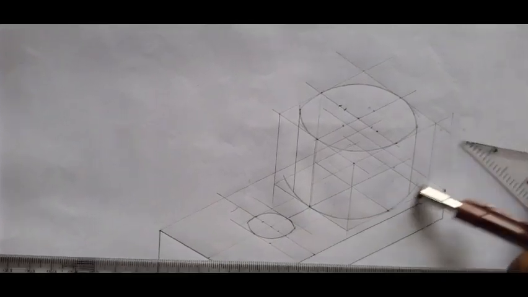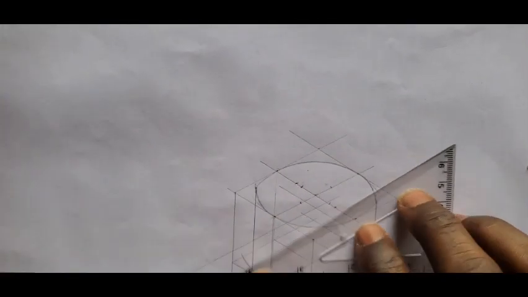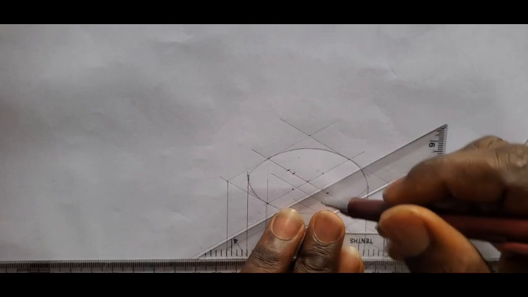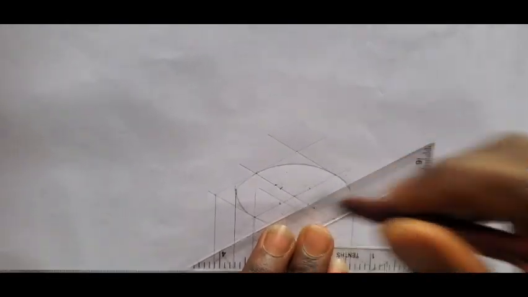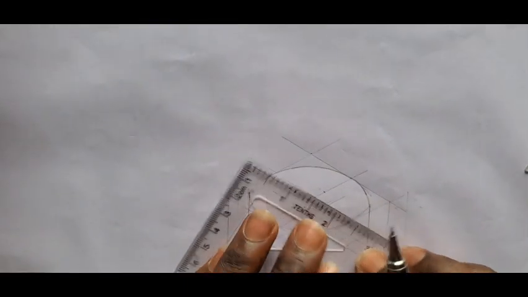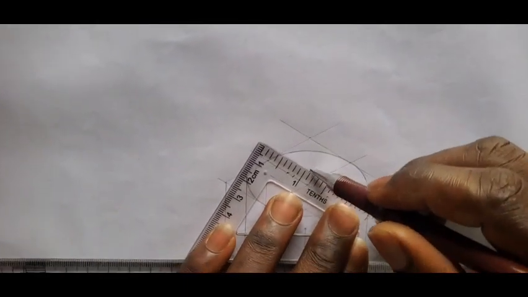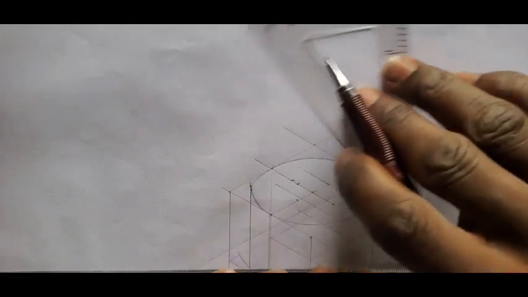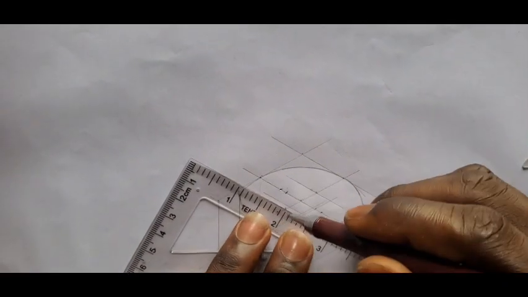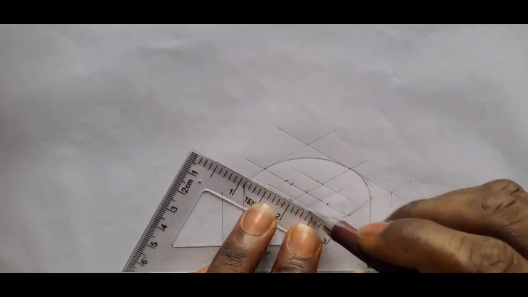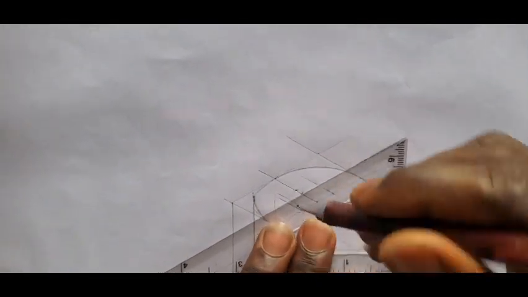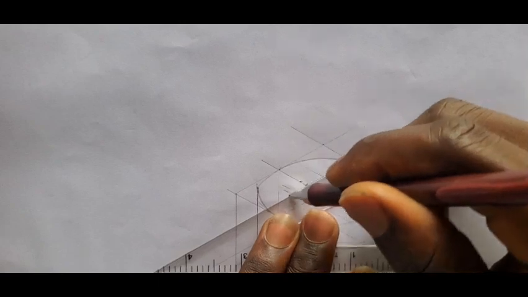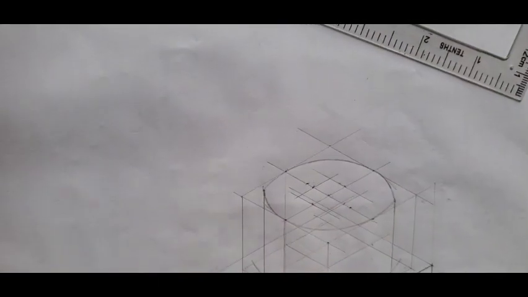Okay. So with the aid of your 30-degree set square, I'm going to create another isometric box like this on this edge. This edge. On this edge.